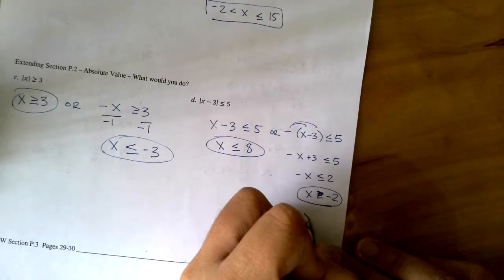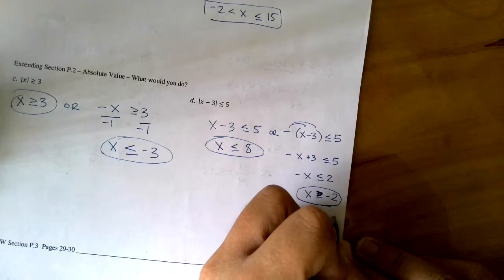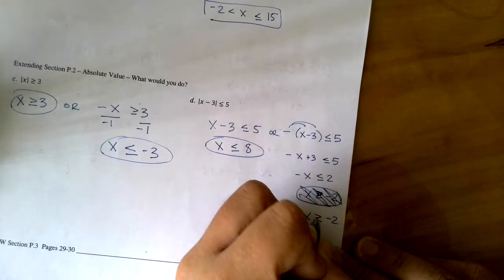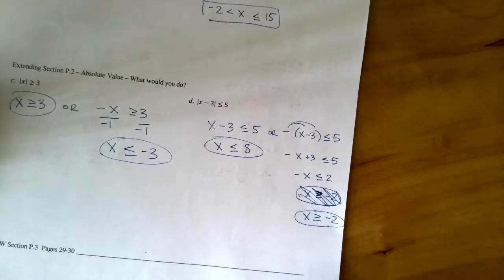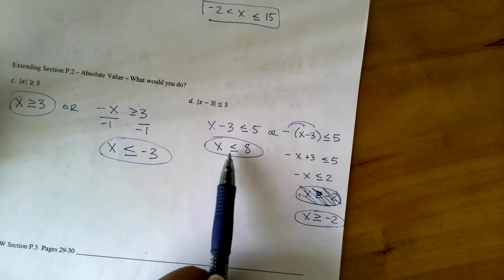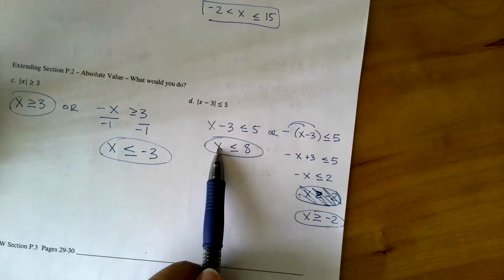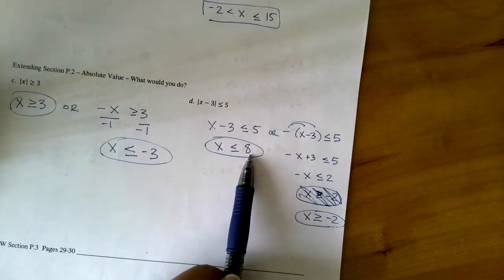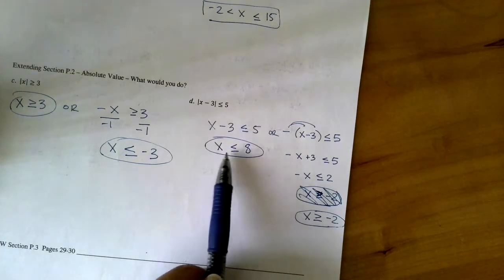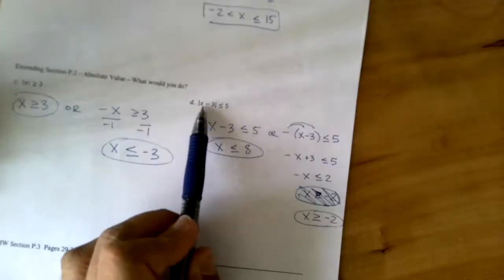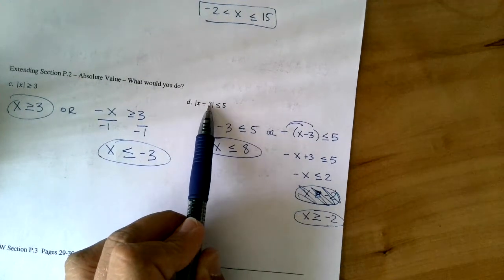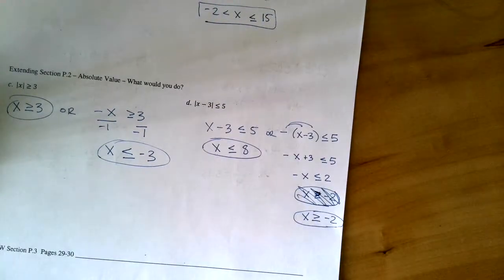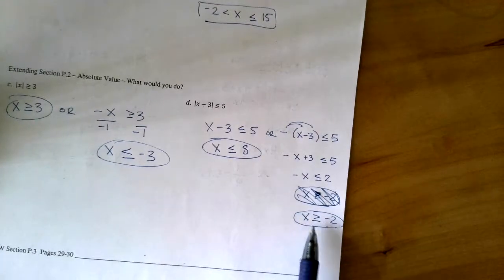So our answer is x is greater than or equal to negative 2. That's not very clear. I'm going to rewrite it. x is greater than or equal to negative 2 is our answer. So if we were to pick numbers like this, let's see, what numbers are smaller than or equal to 8? We'll pick 7. 7 minus 3, 4. 4's absolute value is 4, which is less than 5. Works.